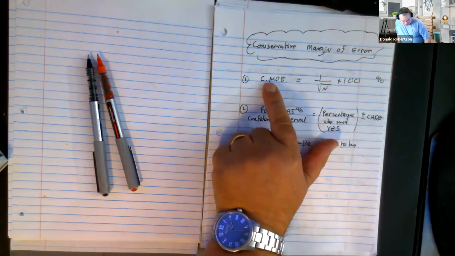So we are going to look at 3 things. I've got them here. Conservative margin of error, which is a percentage, obviously. And this is the formula for getting it. We'll talk about what that is.